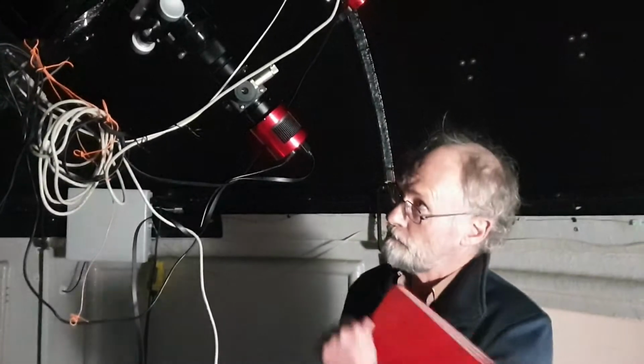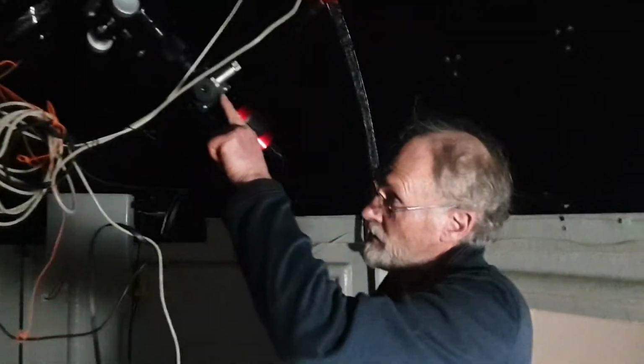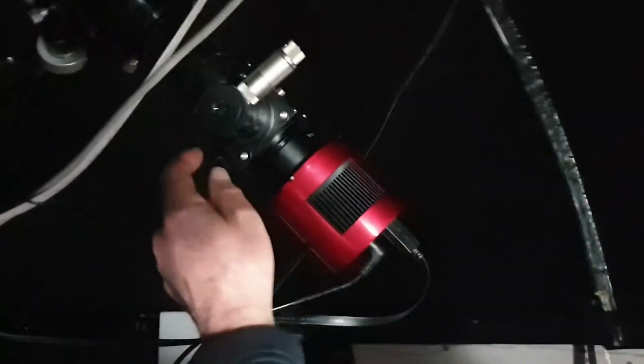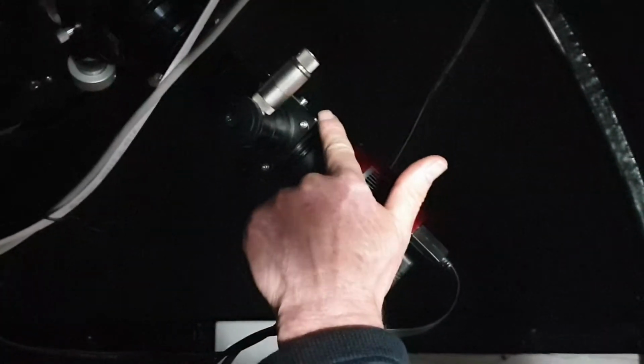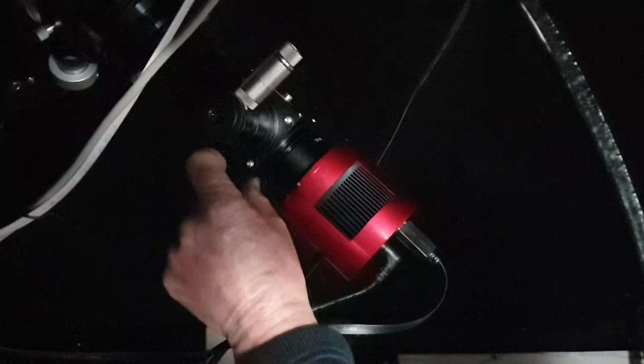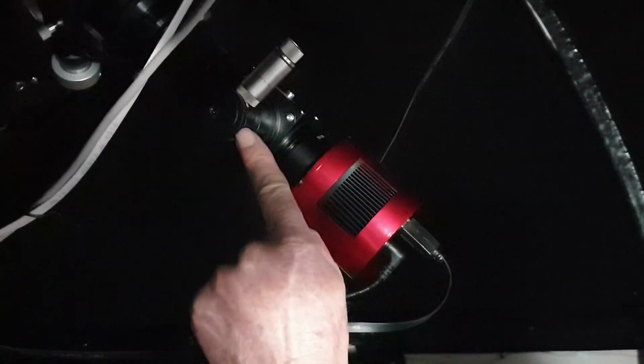But in particular, this port here is of interest. Right now, we've got a little device here we can flip. This is called a flip mirror. Right now, the light's coming down to the camera. There's a little knob we can flip, and it actually goes out to this eyepiece, so we can look at what we're looking at.